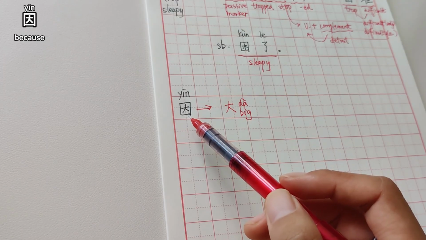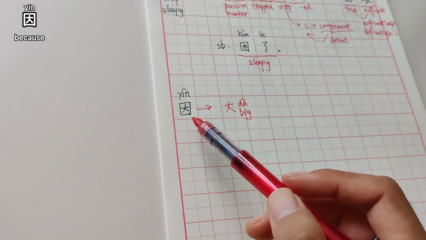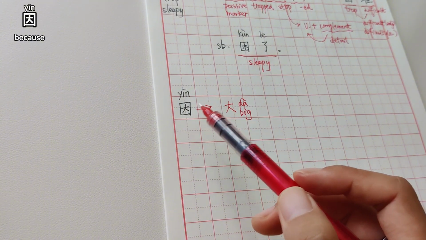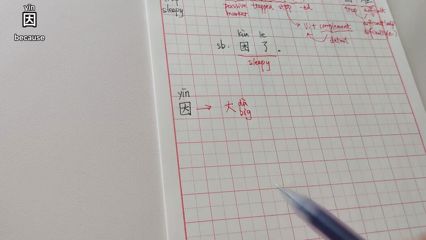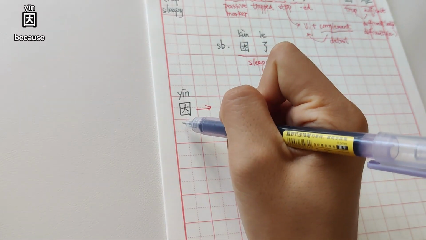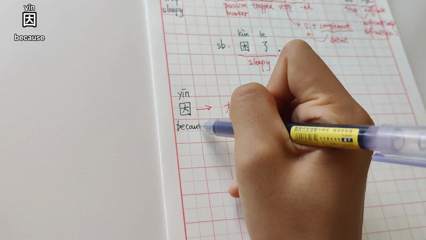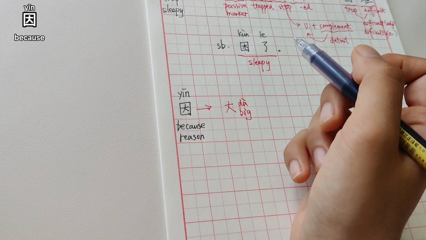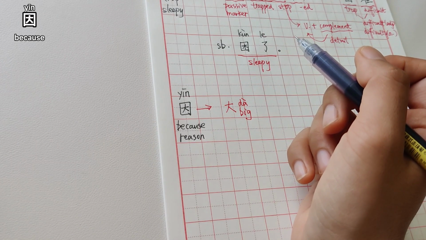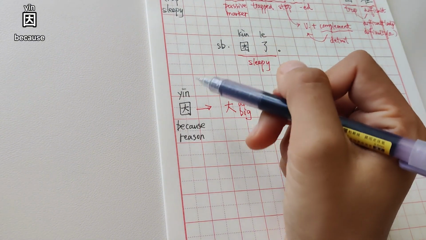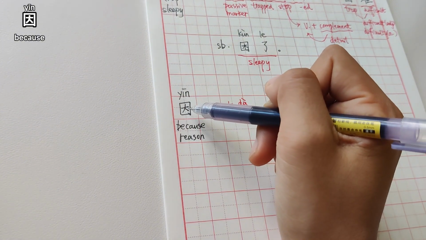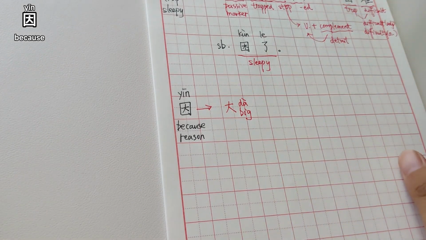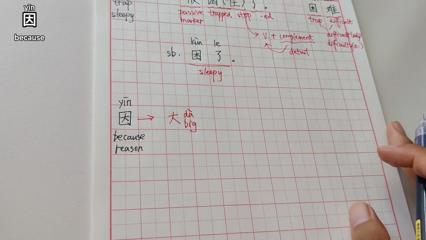But with 1,000 years of evolution, the language changed a lot and people borrowed the words to explain different things. Anyway, people borrowed this word to refer to because or reason. It's quite a complicated evolution history, but anyway, we still have this boundary and big inside, but it refers to because and reason. Let me give you some words so you know how to use it.